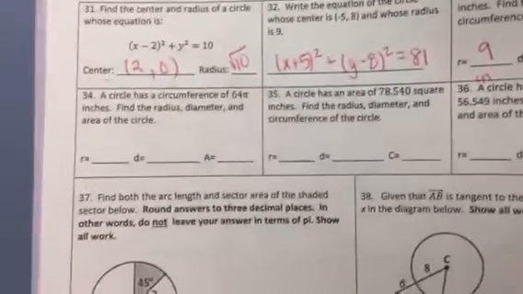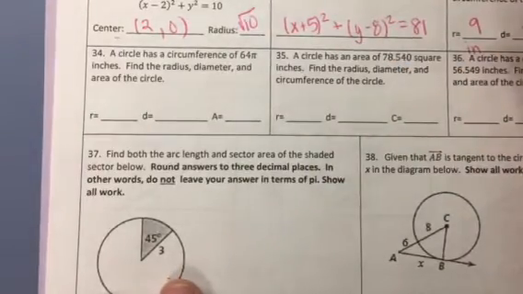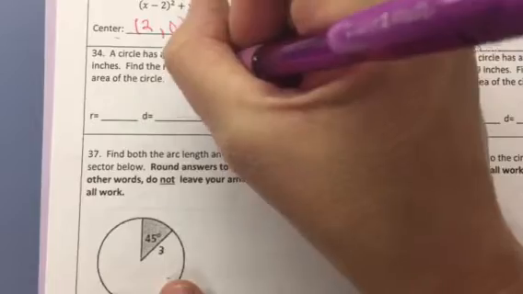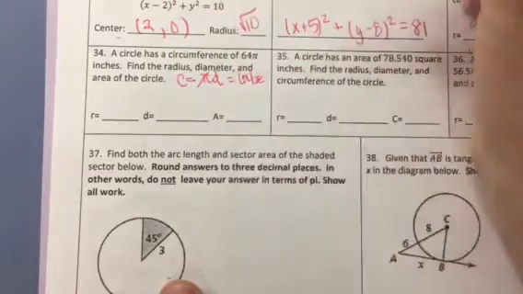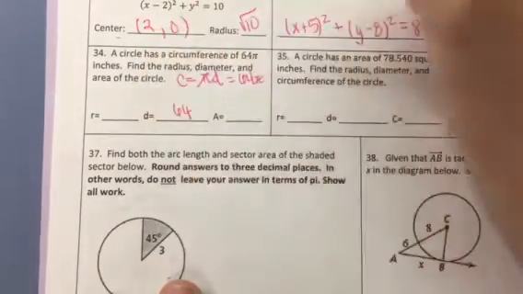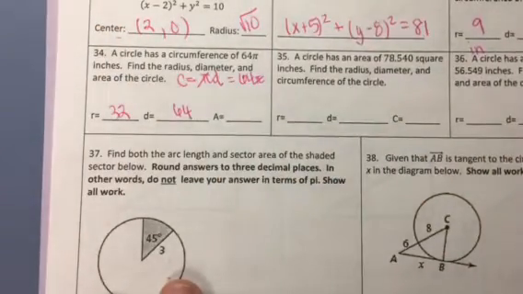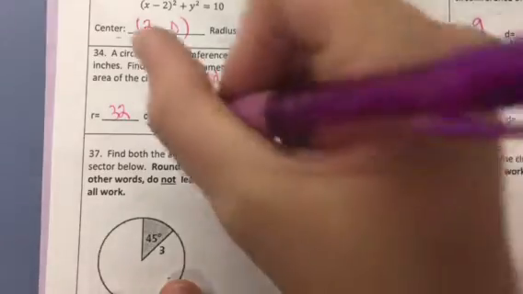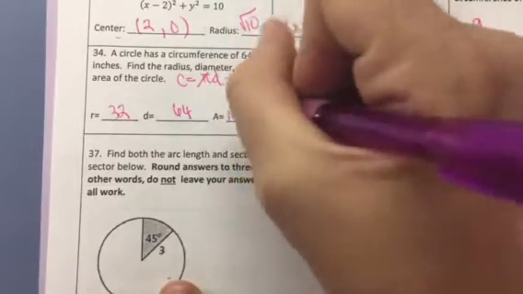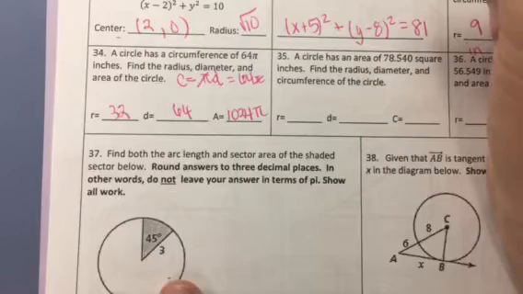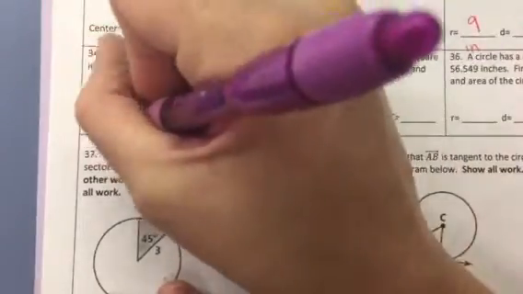Okay, number 34. A circle has a circumference of 64 inches. Find the radius, diameter, and area. So my equation for circumference is pi times diameter, and that's equal to 64 pi. So if you divide off pi, you get your diameter is 64. Your radius is half of that, so 32, and your area is your radius squared times pi. So 32 squared is 1024. So your area would be 1024 pi r squared. All right, and again, that area is in square inches. Everything else is linear in inches.